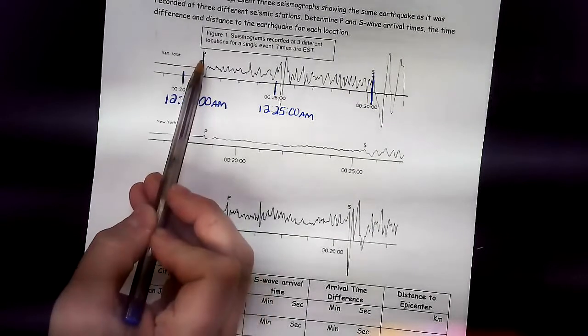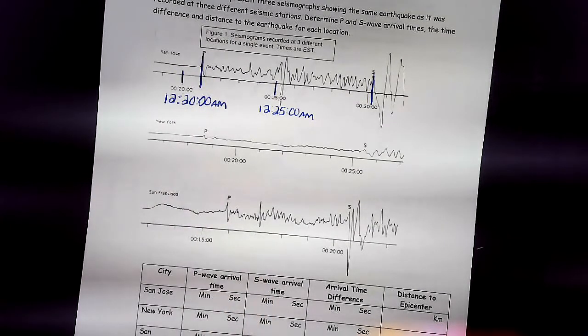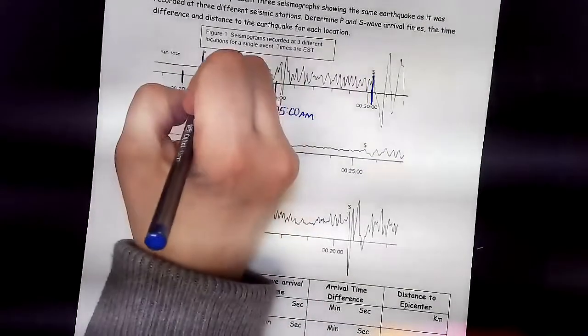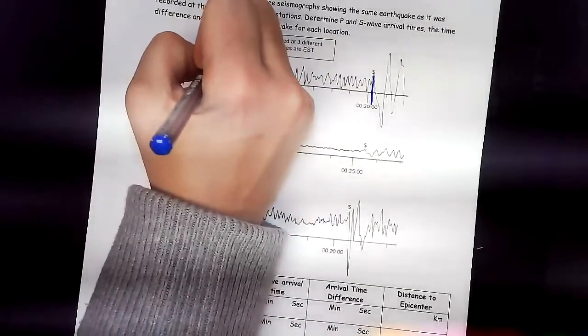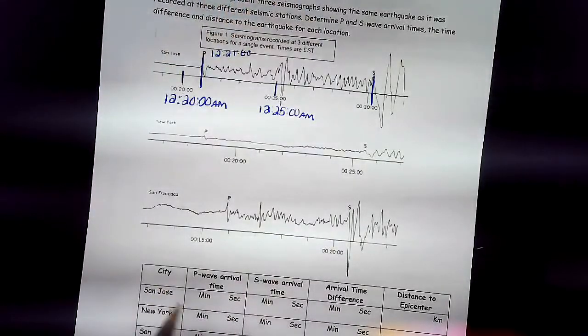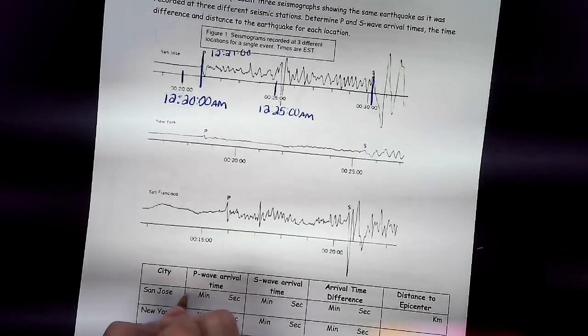So on that note, what is the P wave arrival? What time? Yeah, that's right on the 21 mark. So I'm just going to write that up here. 12:21, 0. Oh, actually, I can write it here. And they are actually only asking for the minutes and seconds. So that's 21 minutes and 0 seconds.